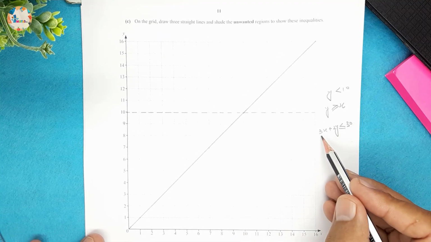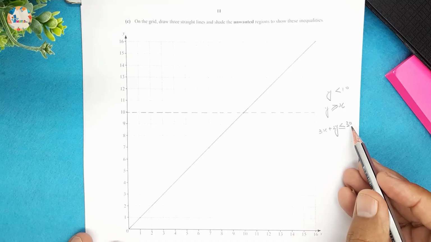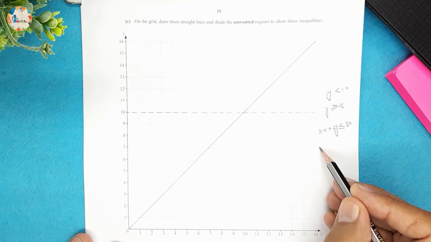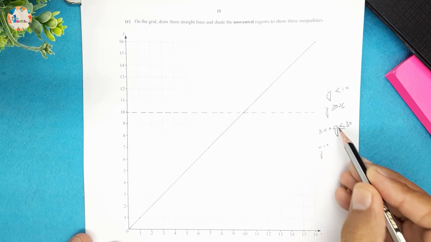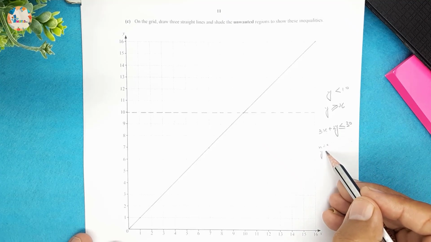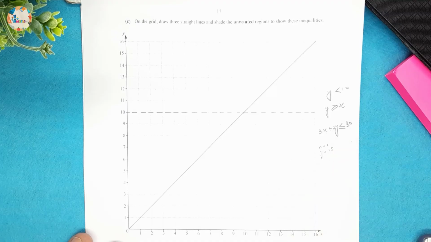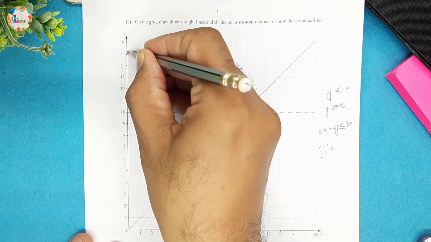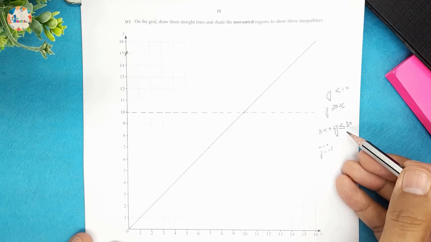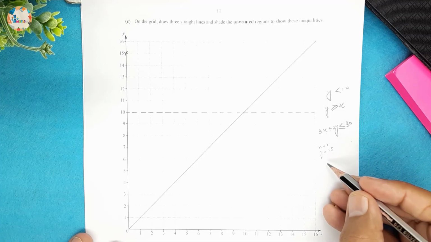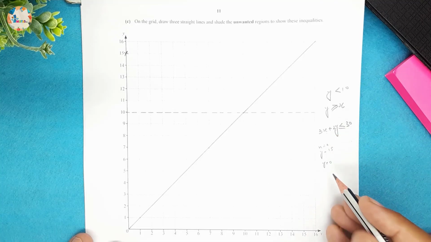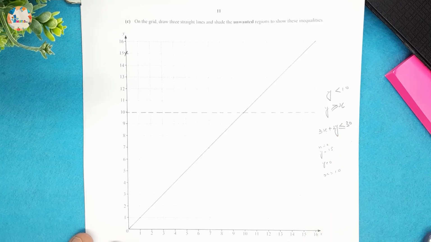Now this one is 3x plus 2y is less than or equal to 30. So if we replace x is equal to 0, y will be equal to basically 15. So 0 and 15 will be this point, and if we replace y is equal to 0, x will be equal to 10.